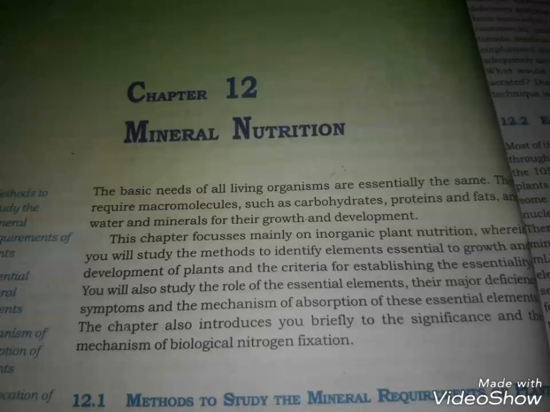Essential elements perform several functions. They participate in various metabolic processes in the plant cells, such as permeability of cell membrane, maintenance of osmotic concentration of cell sap, electron transport system, buffering action, enzymatic activity, and act as major constituents of macromolecules and coenzymes. Various forms and functions of mineral elements are given below.